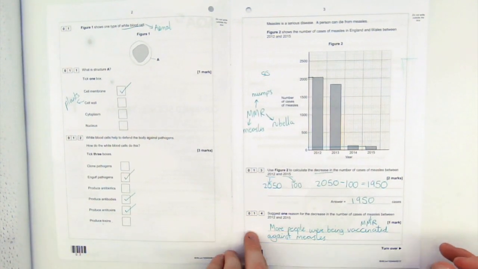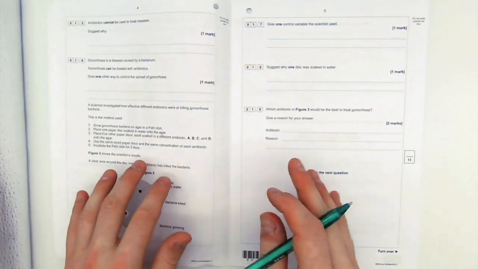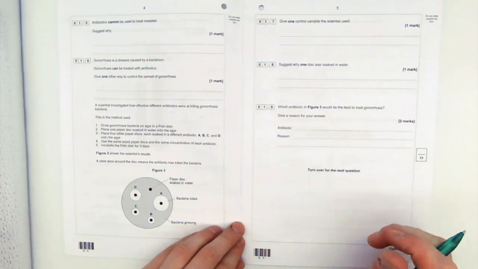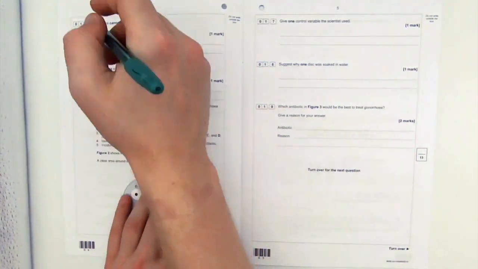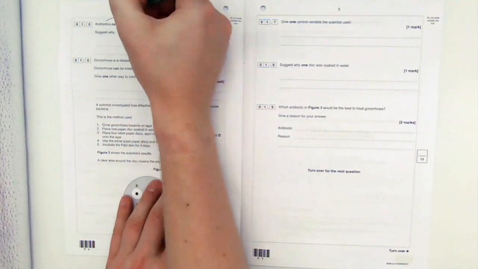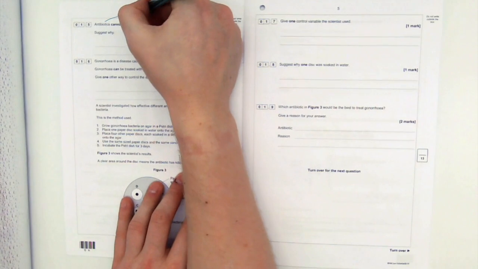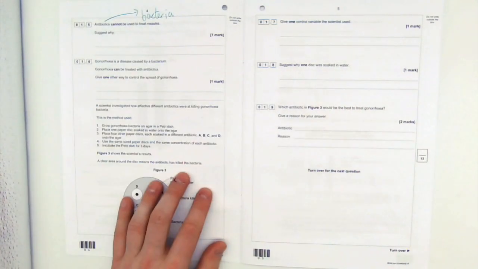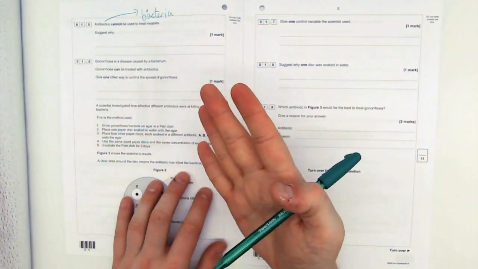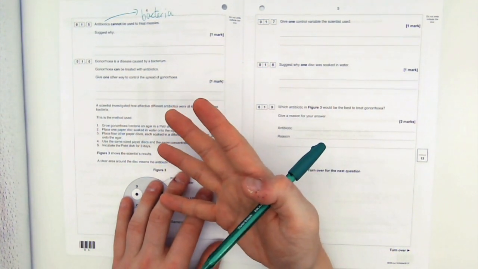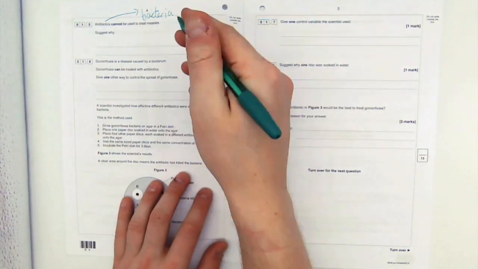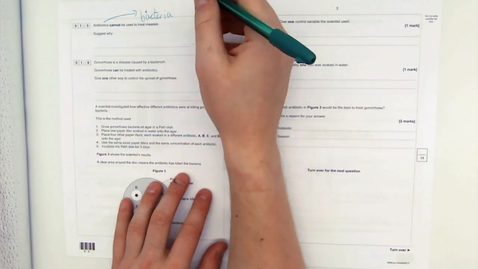Okay. Turn over to continue the question then. Antibiotics cannot be used to treat measles. Suggest why. Okay, so this is important to think about what antibiotics treat. Antibiotics are good against bacteria. Okay, they do not work against anything else. The 4 types of pathogens that you need to know about at GCSE, and indeed I suppose there is actually one more, called prions.